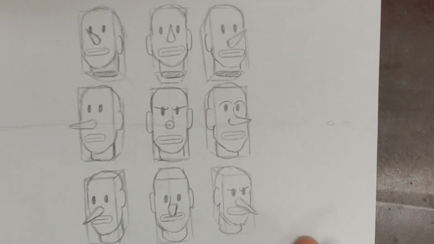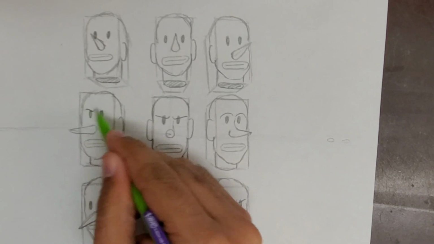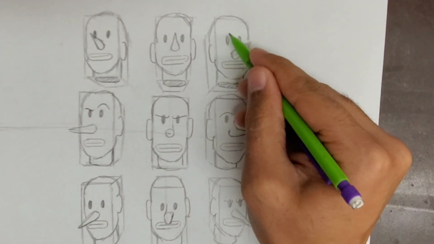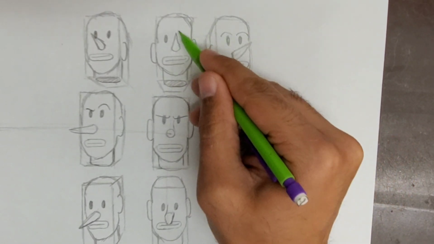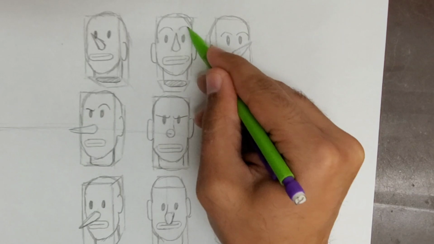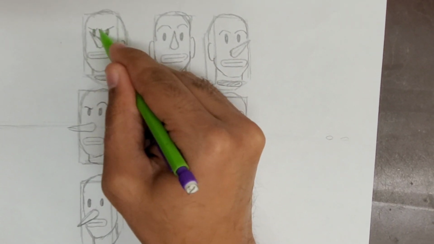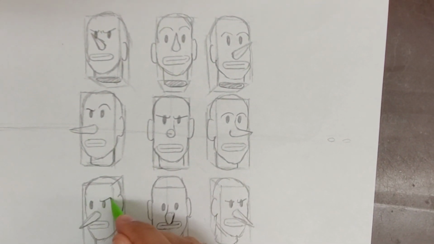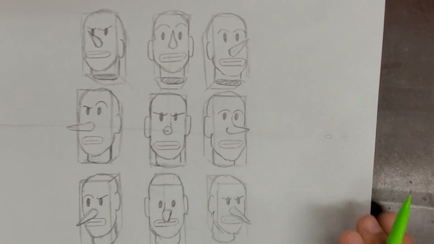But it gives you an idea of how to position these things, so it starts to make some sense to you. Adding a little bit of expression to the eyes is fun. So you could finish off the lesson with that.